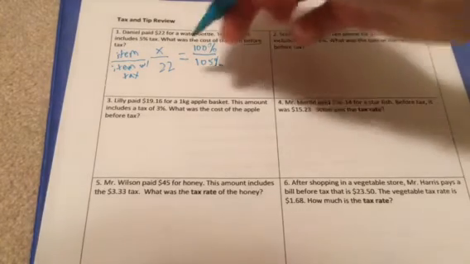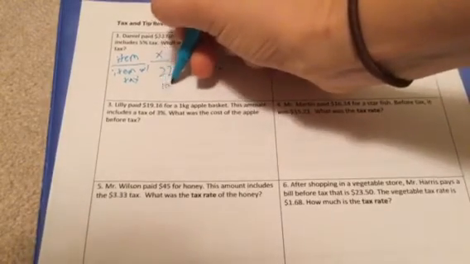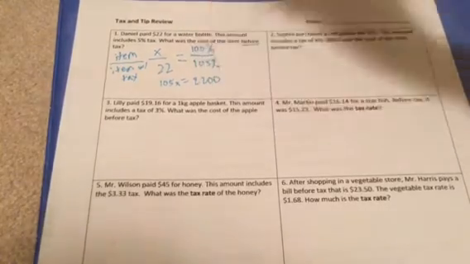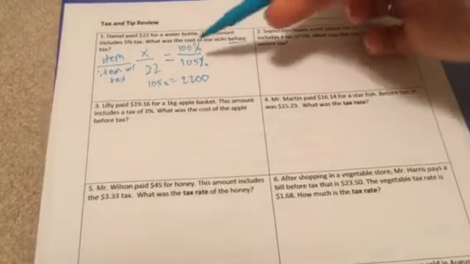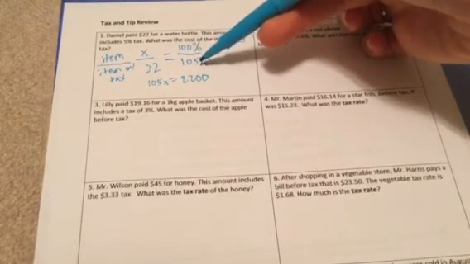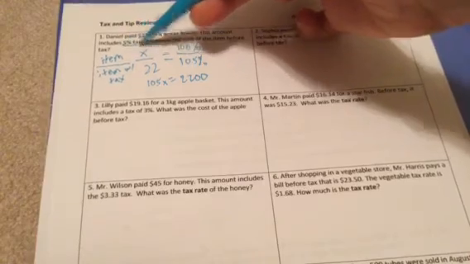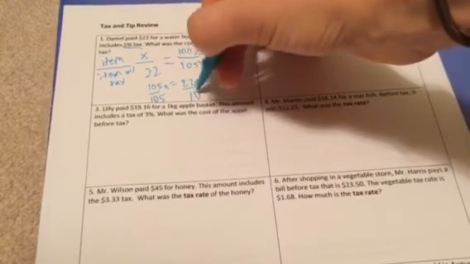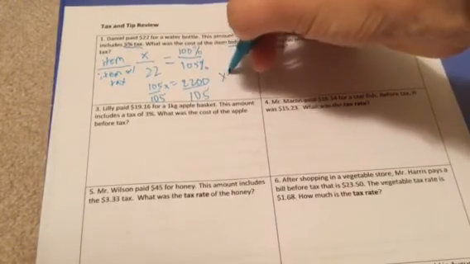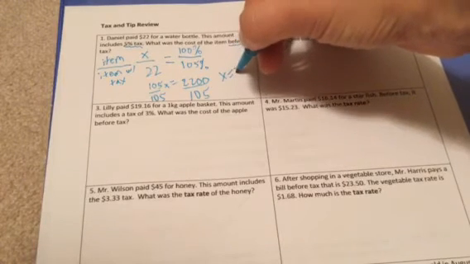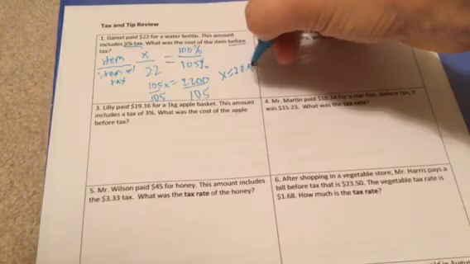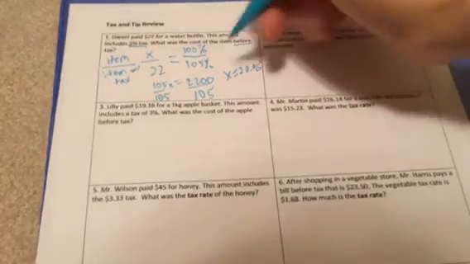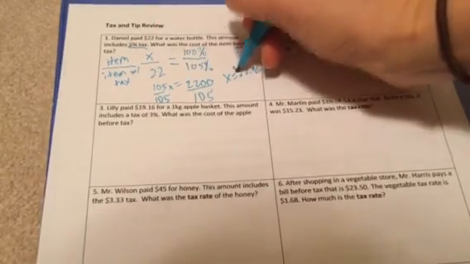Now we just cross multiply like we normally do. So we have 105x equals 22 times 100, which is 2200. So again, that 100% represents the initial amount. 105 is adding on that 5% tax that we had at the beginning. So then divide both sides by 105, and we get that x equals $20.95. So before tax, that initial 100% is just $20.95.